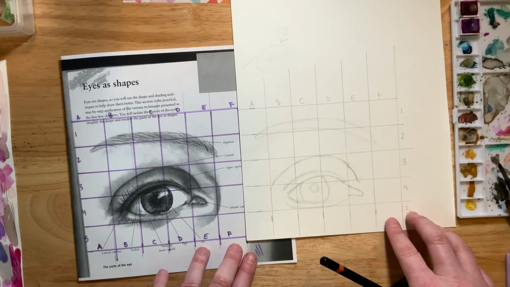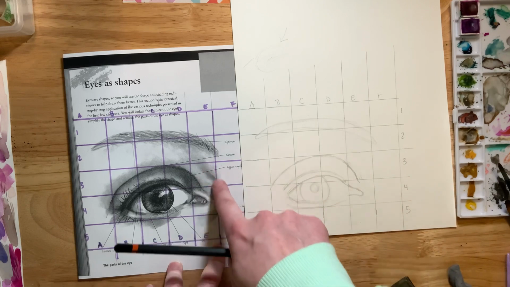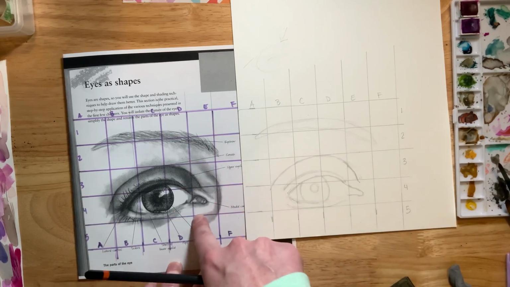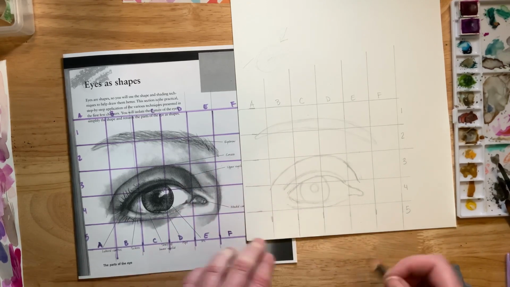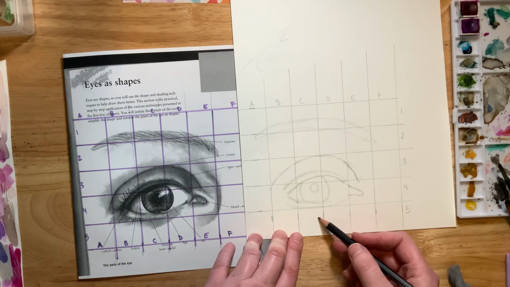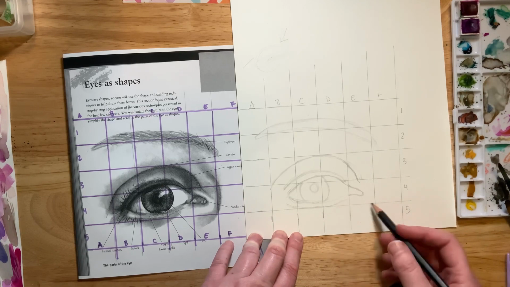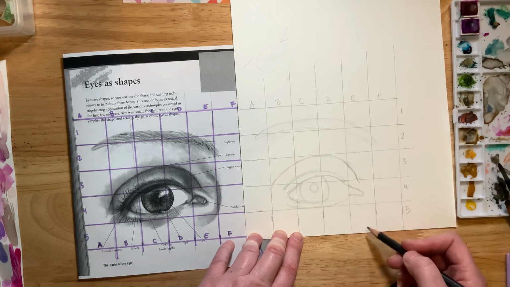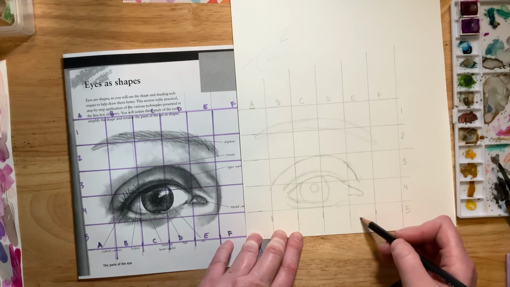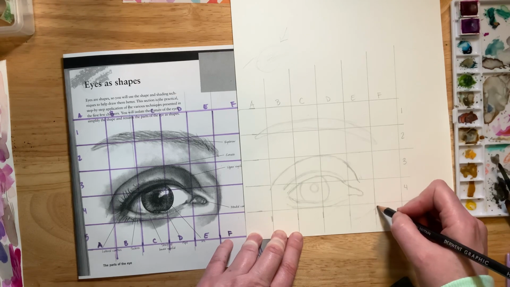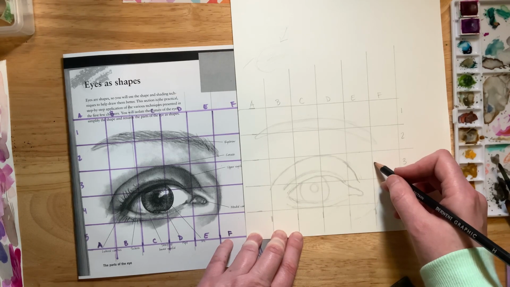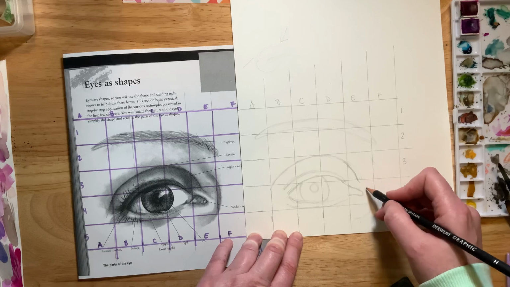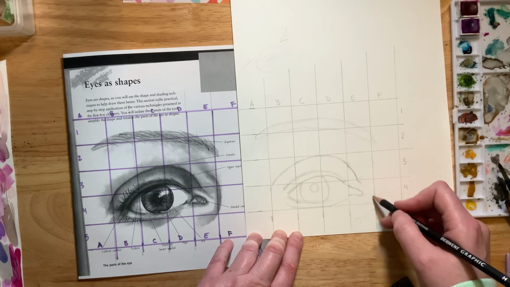It does look a little odd because we've got these really strong marks that show shadow here. And you could, if you wanted to, kind of just sketch those out. But we are now, oh wait, okay, that is E. We are now in the spot where we are going to start using value to make this eye study come to life.